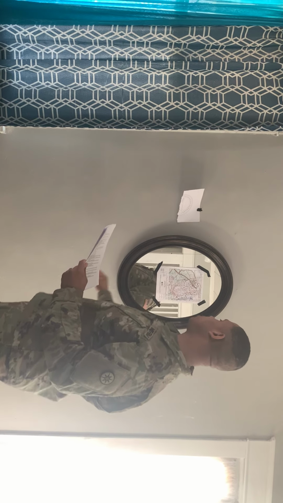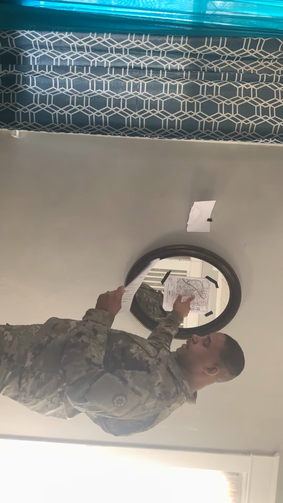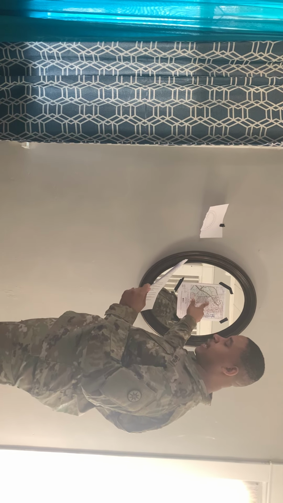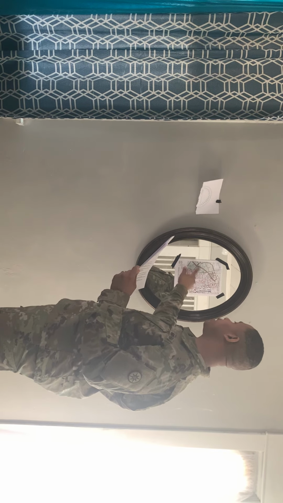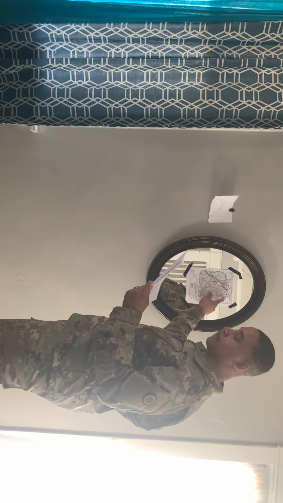Next, you want to draw a line on the map connecting the two points. So you want to draw a line from starting point A to ending point B. To ensure an accurate measurement, the line should extend past the starting point and the ending point. So just to be on the safe side, you can extend it from the point so you can make sure you get that measurement accurately.